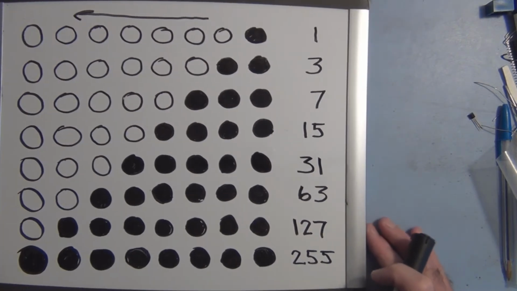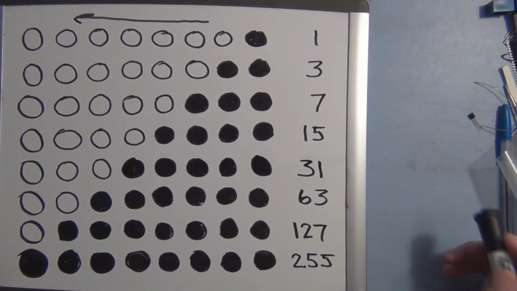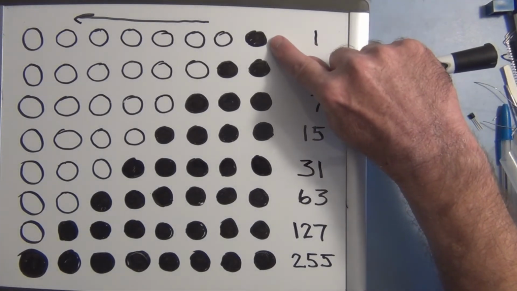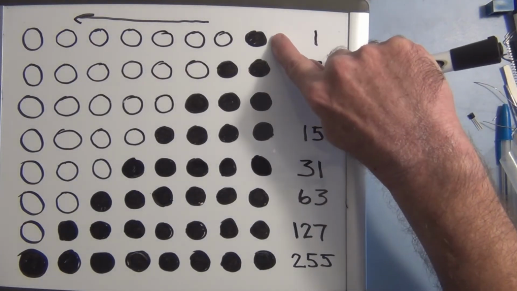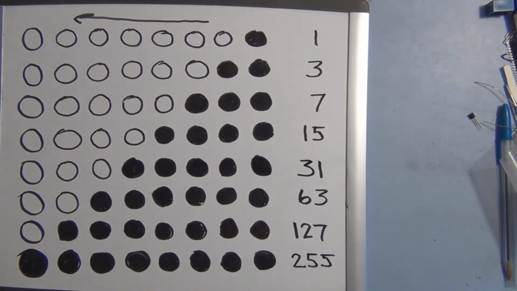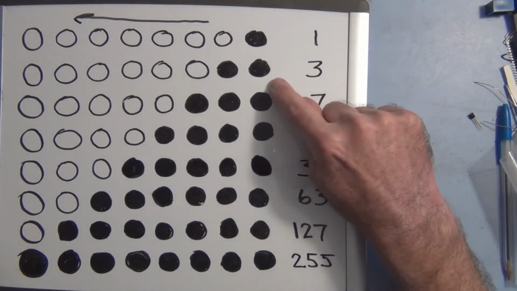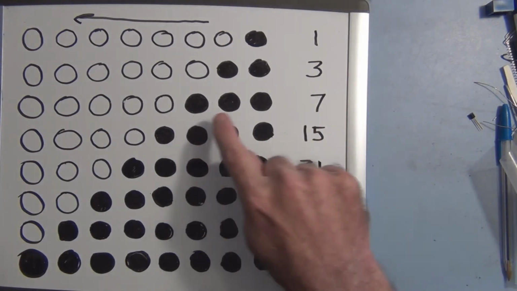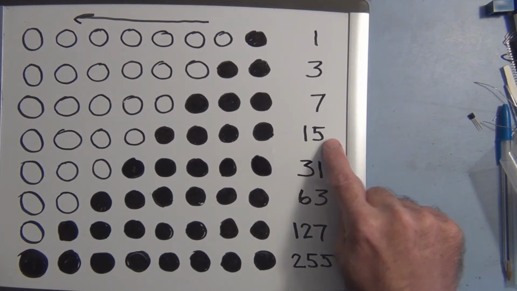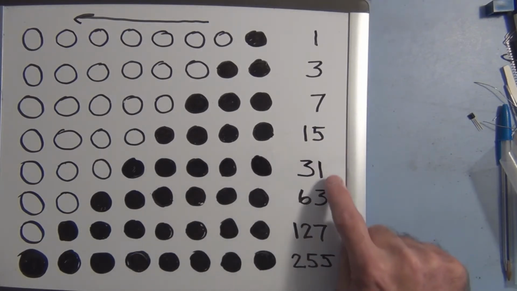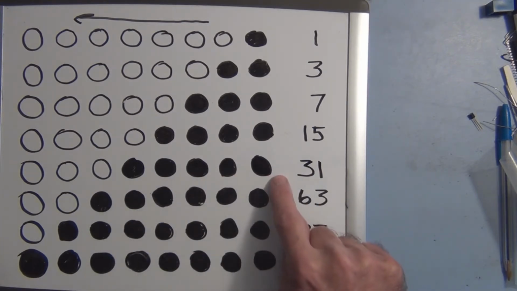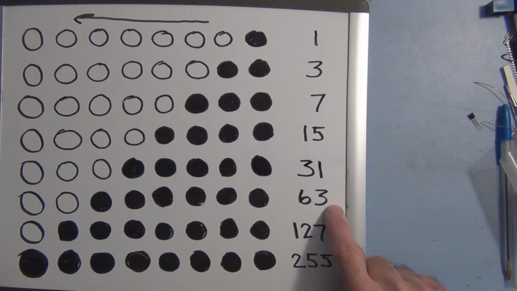So this is similar again to the video I did on the scanning LEDs. A 1 in binary would just be all zeros and a 1, right? And then the 3 is 1, 1 in binary. 7 in decimal is 1, 1, 1 in binary. 15 is 4 ones in binary. 31 is 1, 2, 3, 4, 5 ones in binary. 63, 6 ones. 127, 7 ones.